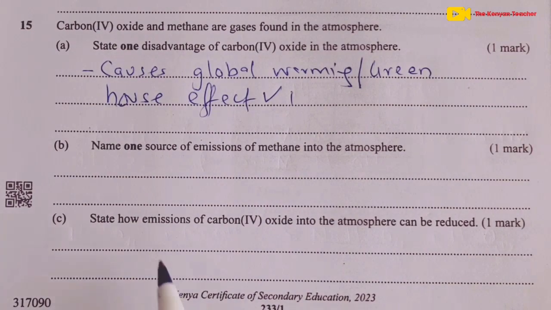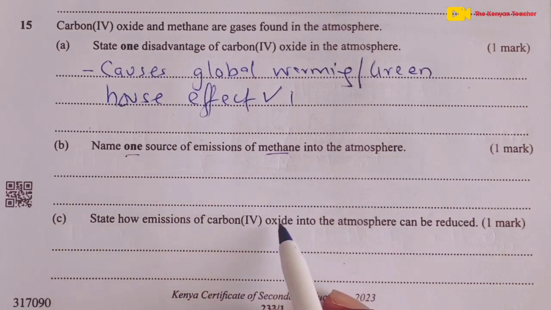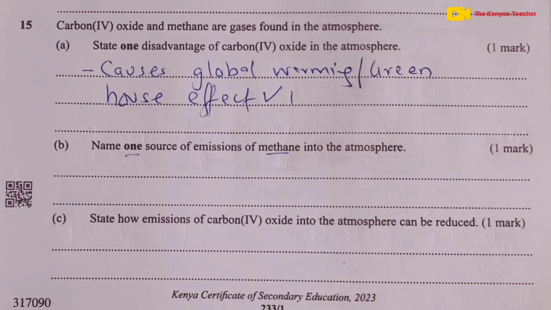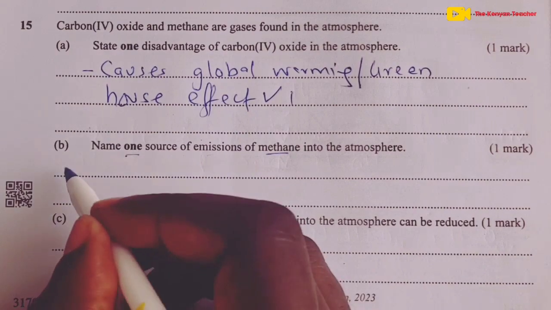Then for Part 2, we were asked now to name one source of emissions of methane. And this is why I said this question needed a bit of information about organic chemistry. We learn sources of alkanes, methane being one of the alkanes.